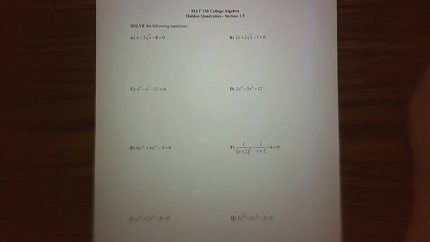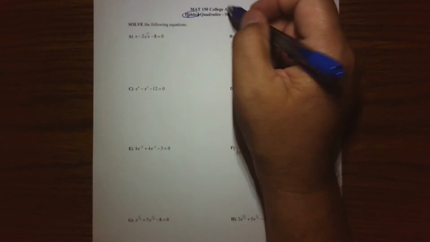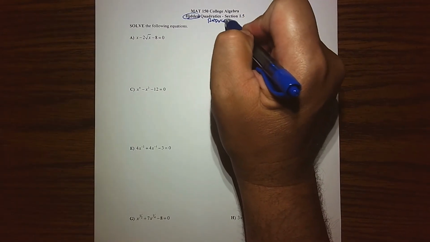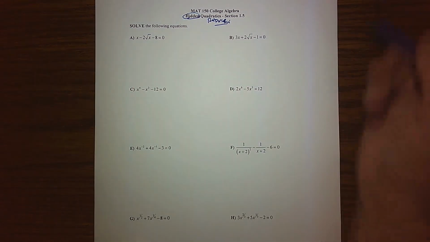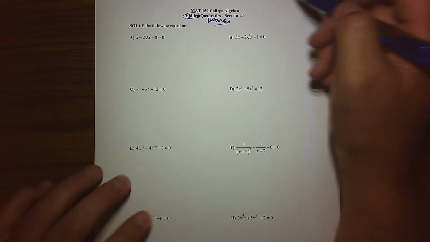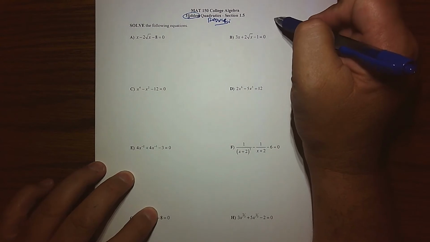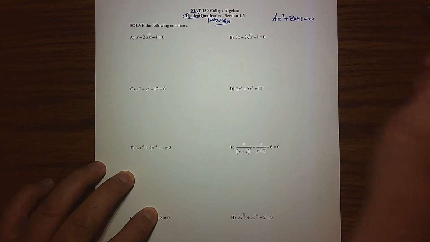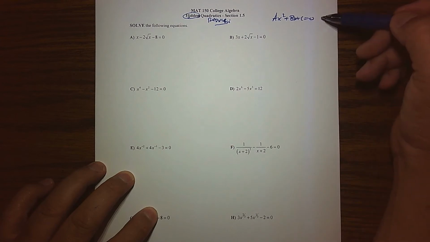Okay, you guys, the last type of equations that we have in section 1.5 are something that I playfully call hidden quadratics. I think the book uses something like "reducible" or whatever the case might be, but I like to playfully call them hidden quadratics, and here's why. A quadratic, what we learned in the past, is something of the form ax squared plus bx plus c equals 0. It's essentially a degree 2 polynomial.